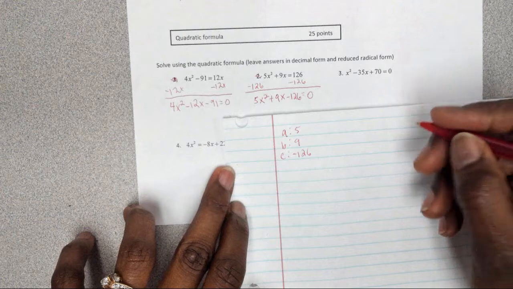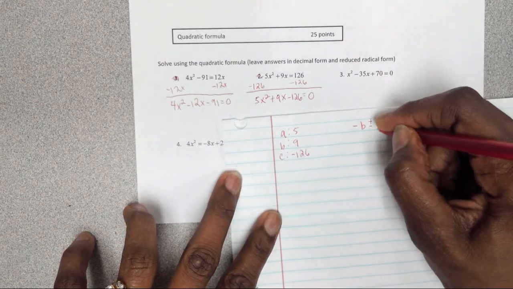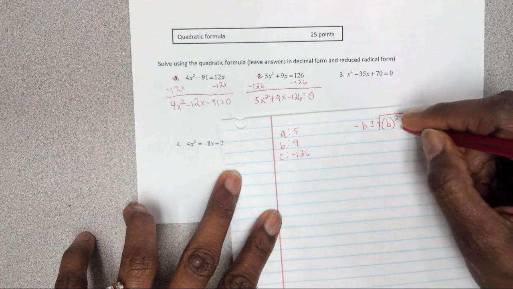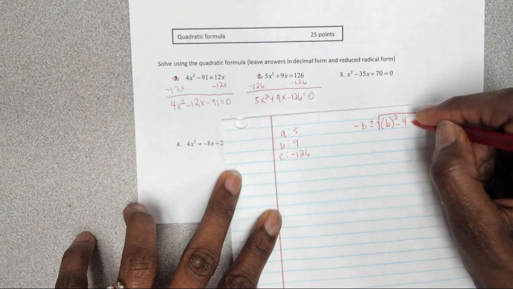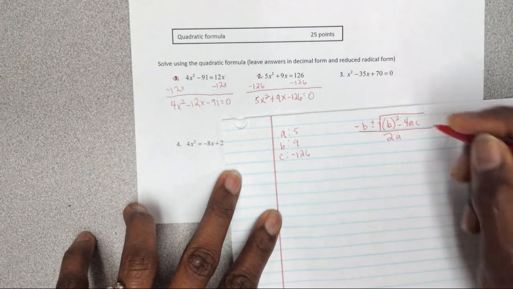Okay, so now I'm going to rewrite my equation again: minus B, or I should say negative B, plus or minus the square root of B squared minus 4AC all over 2A.